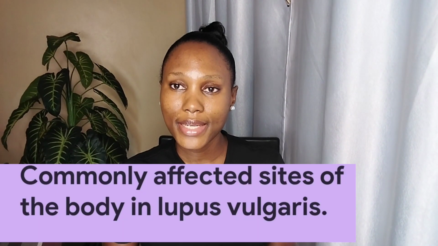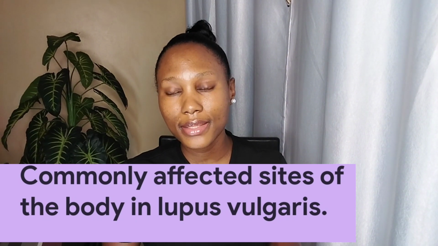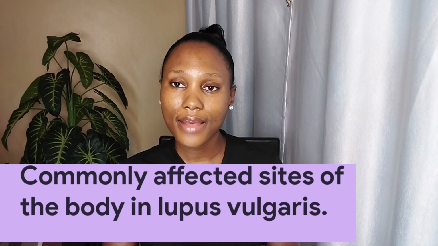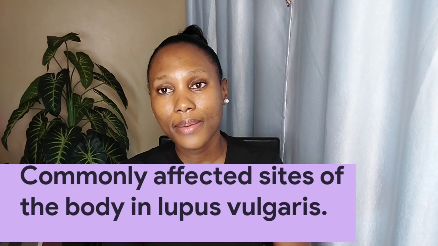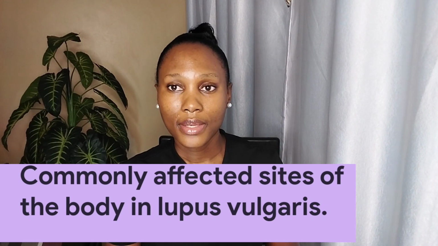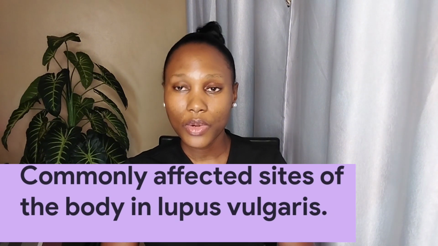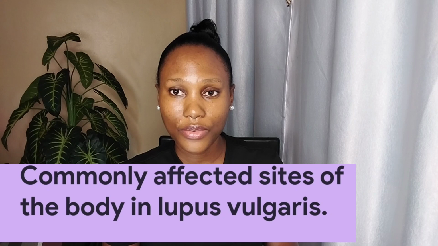The commonly affected sites in lupus vulgaris include the face, the ears, the chest, the hands, the forearm. You can also have it on the legs and the feet. In some patients, it can also occur on the buttocks. So please look out for any lesions on those areas of your body.